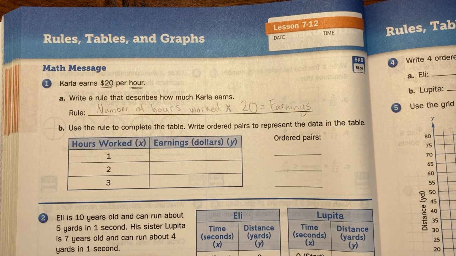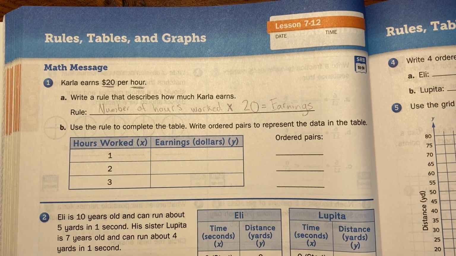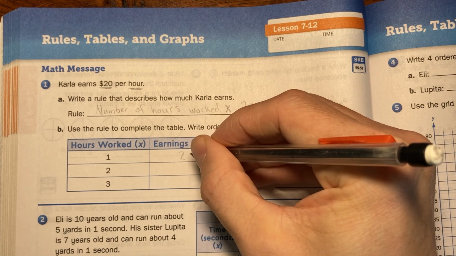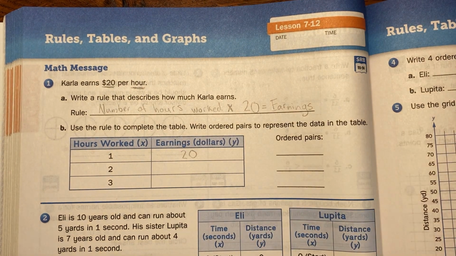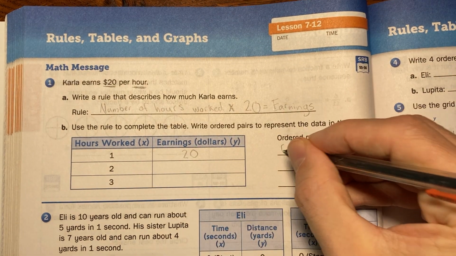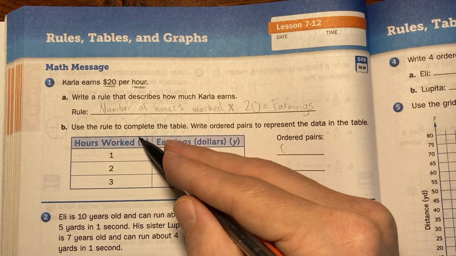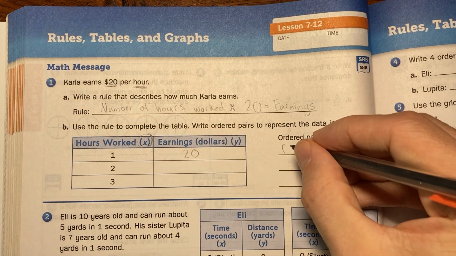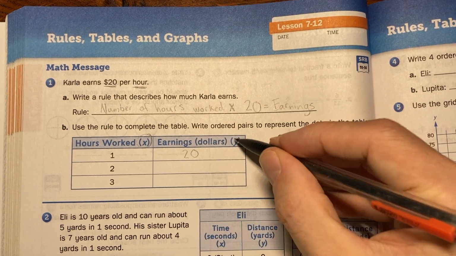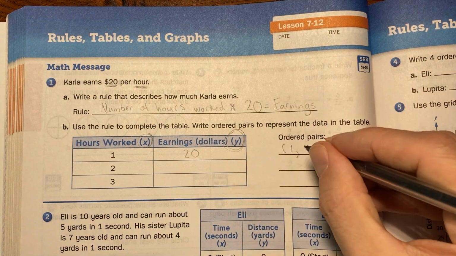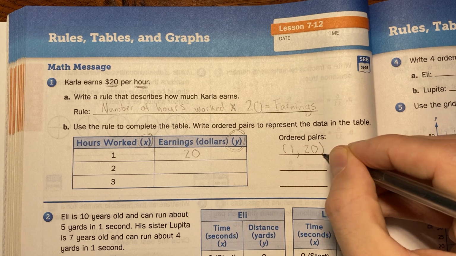If Carla worked for only 1 hour, we know she's making $20 per hour, so that would just be $20 right away. That should be automatic. They told us already, work an hour, make 20 bucks. And of course, the ordered pair, they tell us here that the x value will be the hours worked, which is 1, and the y value, the vertical line, is going to be 20. So our first ordered pair is (1, 20).